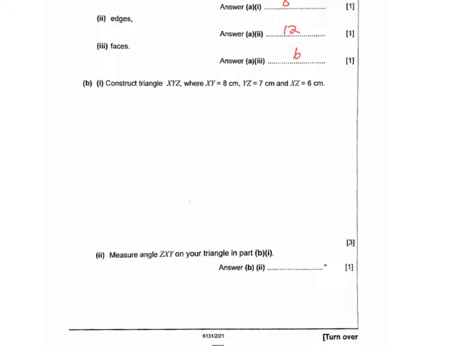Where's the eraser? Okay, undo. Okay, just okay.